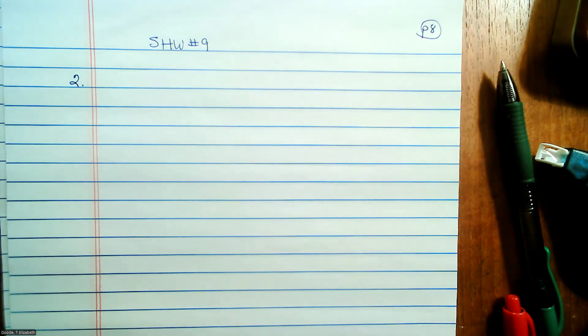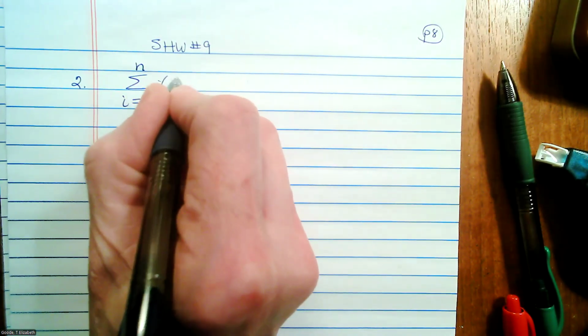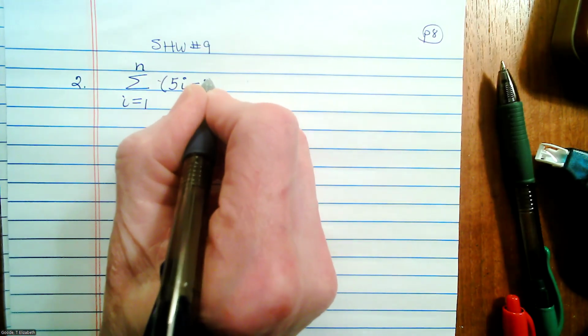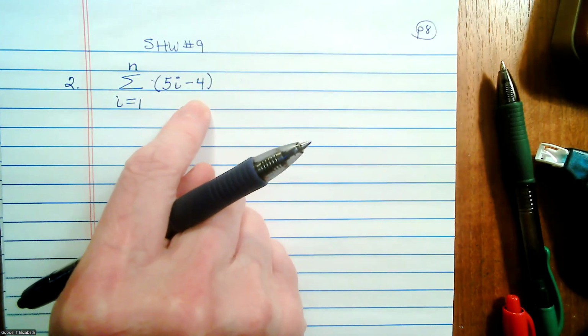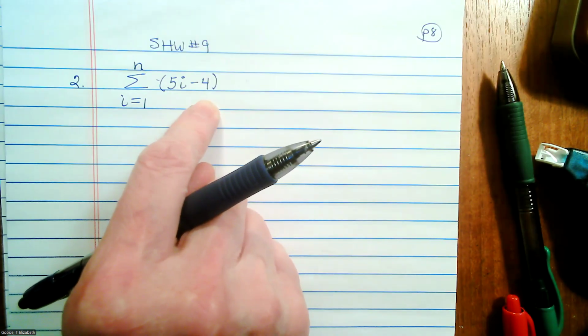So this is such a pretty little problem. That was the very first one. It says that the sum from i equals 1 to n of the terms of this arithmetic sequence. This is an arithmetic sequence that's missing the term a naught.